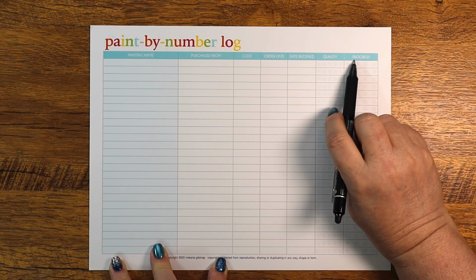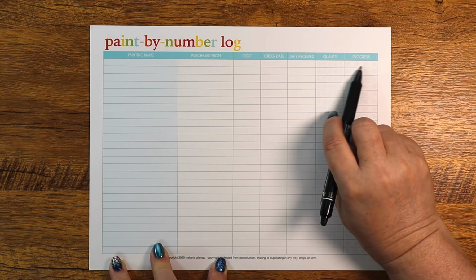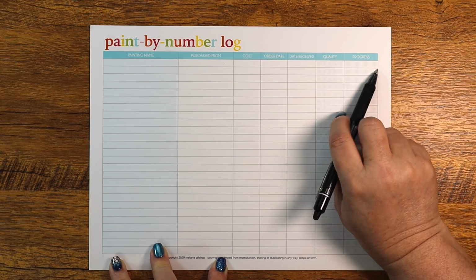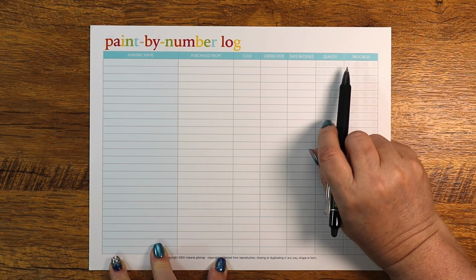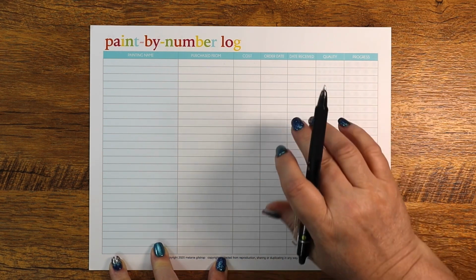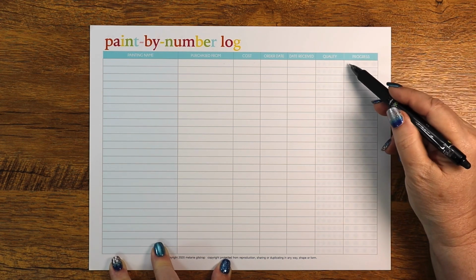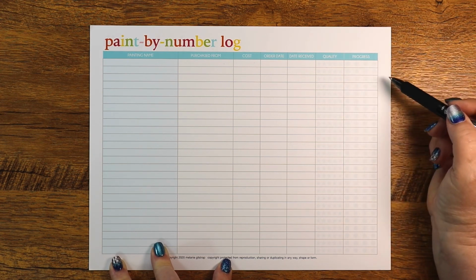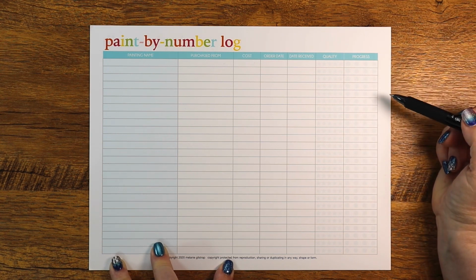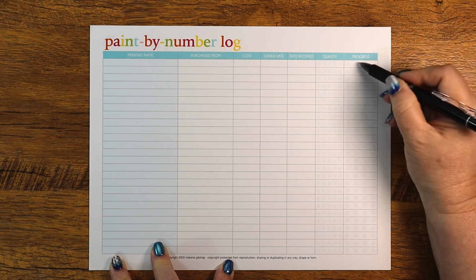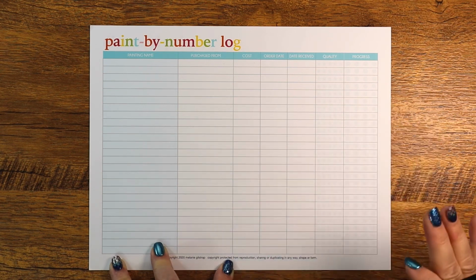But then I also have a progress category with 4 circles. So if this is a work in progress, I can mark this. And let's just say I'm working on this piece. If you decide I have a painting that I need to do for somebody's birthday or Mother's Day like I did, and you have to set it aside, where's your progress? Are you just 1/4 of the way done? Are you halfway done? Are you 3/4 of the way done? Or are you completely done? Once you finish it, you can mark your little bubble here and know that you're done.